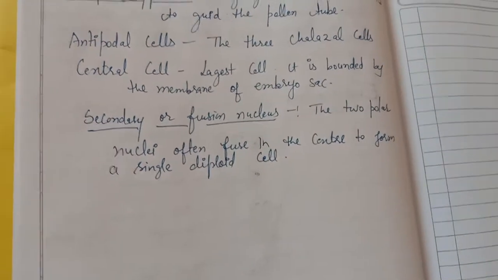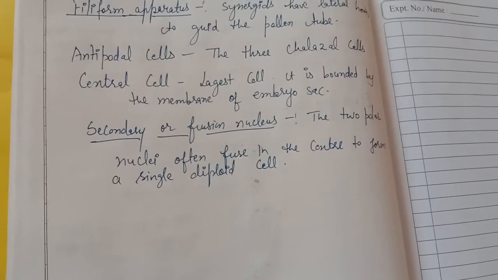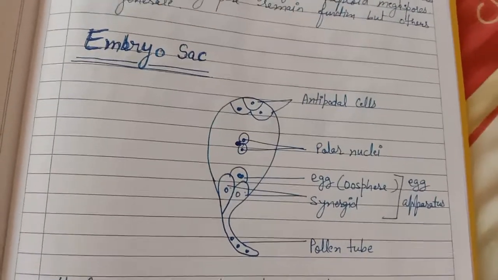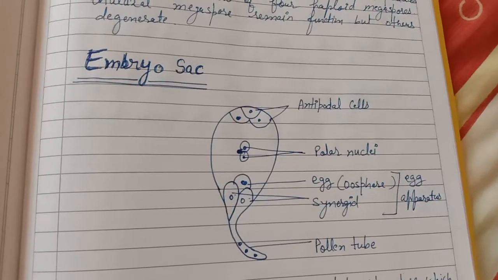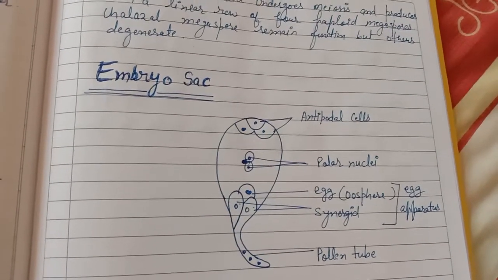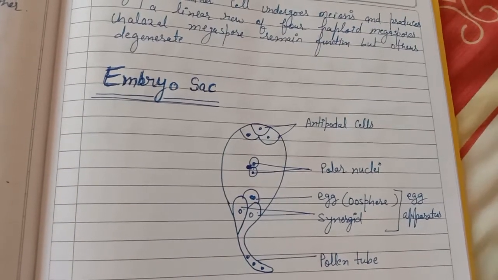They both fuse in the center to form a single diploid cell. So this is the structure of the embryo sac. Okay, and the ovule is basically the female gametophyte, and it also represents the megasporangium that fuses with the pollen grain.